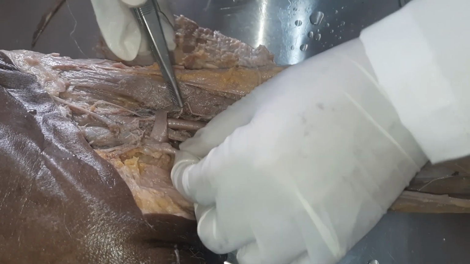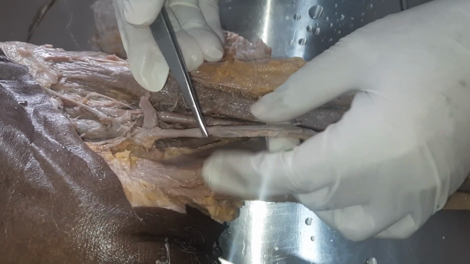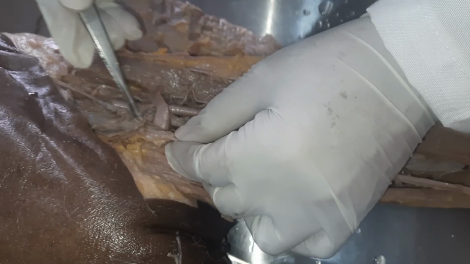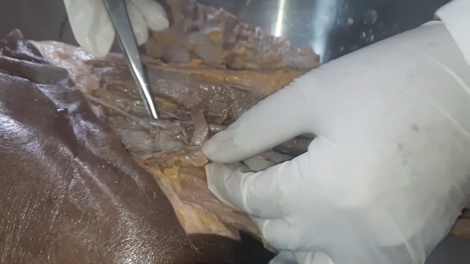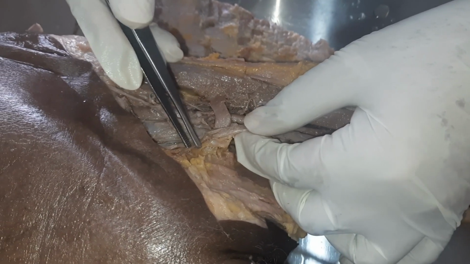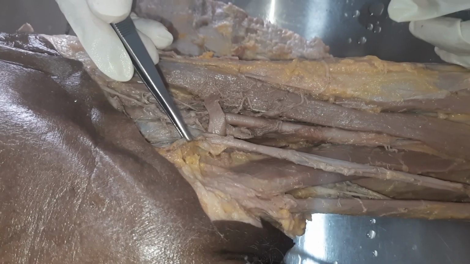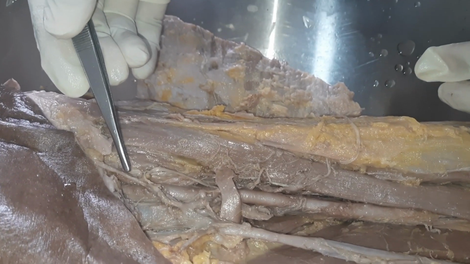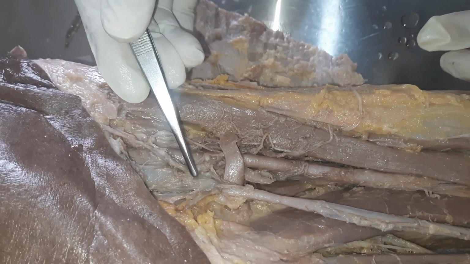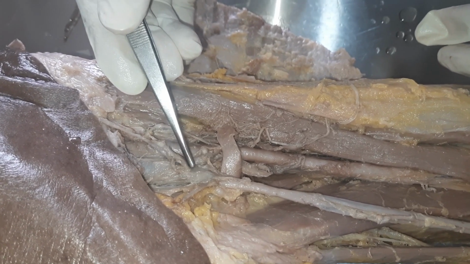In the femoral triangle, you can see many structures. This is great saphenous vein draining into femoral vein as explained before. And you can see some of the tributaries of great saphenous vein, like this is superficial epigastric vein. This is superficial circumflex iliac vein. These veins drain into great saphenous vein.